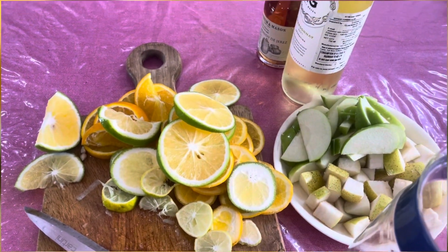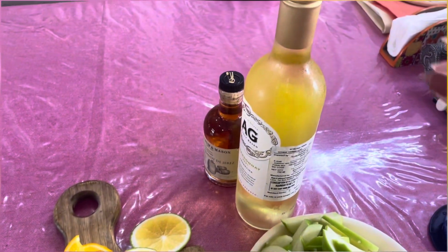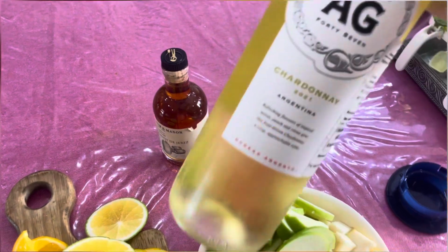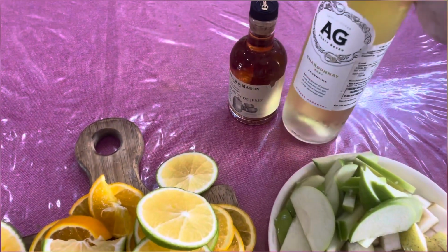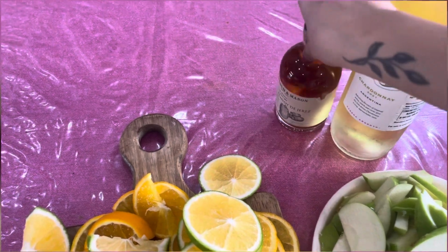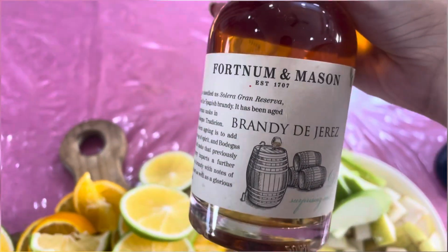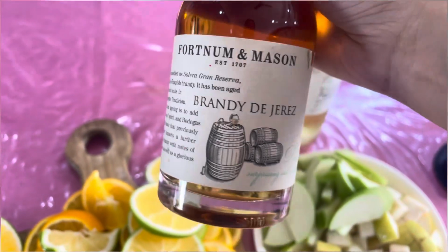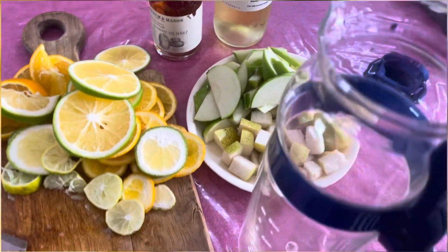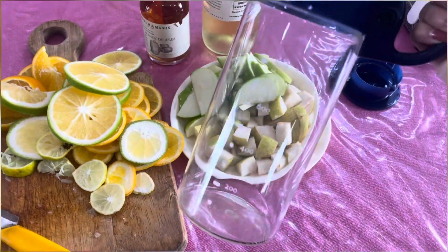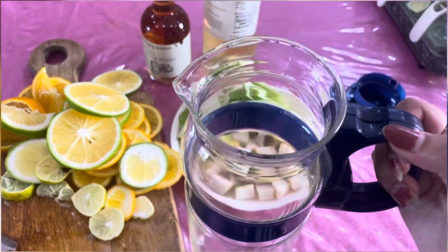Okay, so now that we've got everything, I'll just show you quickly what wine I'm using. I'm going to be using this white wine, and this is a Chardonnay. And also I'll need some brandy. So this is a brandy that I've got here. You can use any brand you want, and that's all we need. We need the wine, we need the brandy, and we need the fruits.